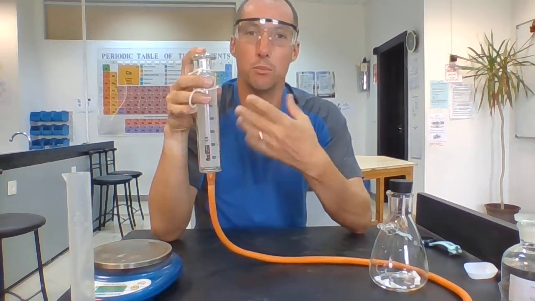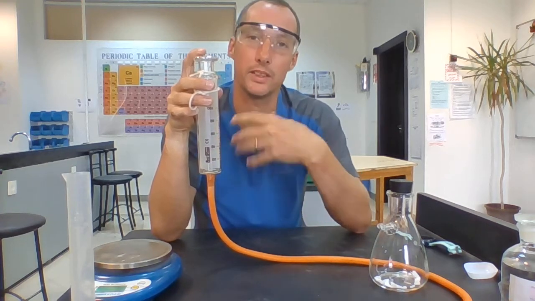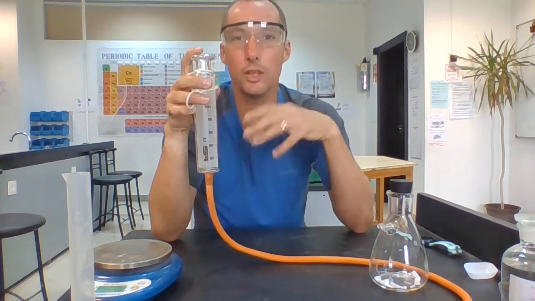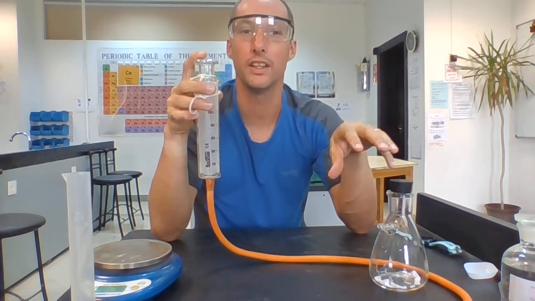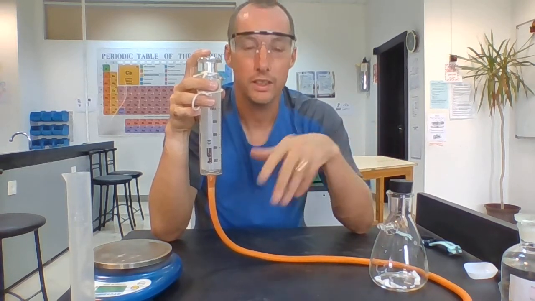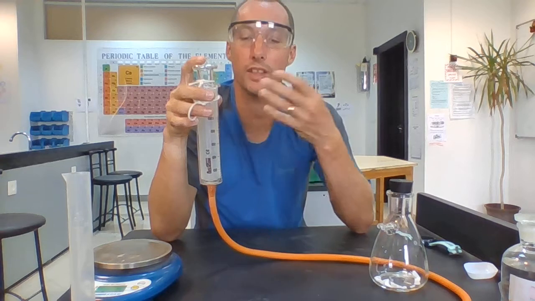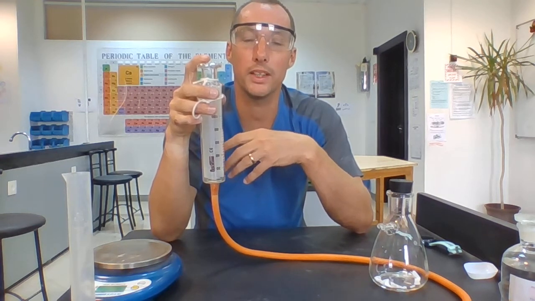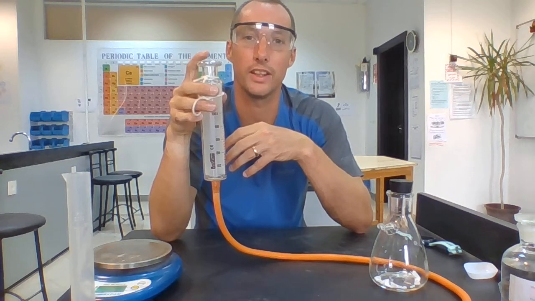Now if I get more gas produced in a certain amount of time, I know the rate of reaction is high. That means the reaction is quickest. And generally what we find with reactions is they always start quicker. So as soon as I put the acid in, the reaction is going to happen very quickly, but over time, the rate of that reaction is going to get less and less because we're using up some of our reactants. We're going to have less calcium carbonate in there. We're going to have less acid in there as time goes by. So the reaction rate is going to get less.